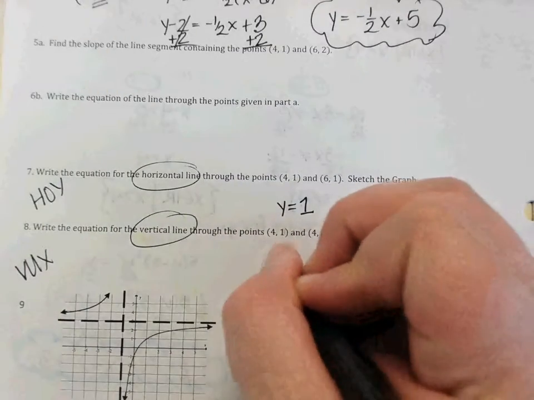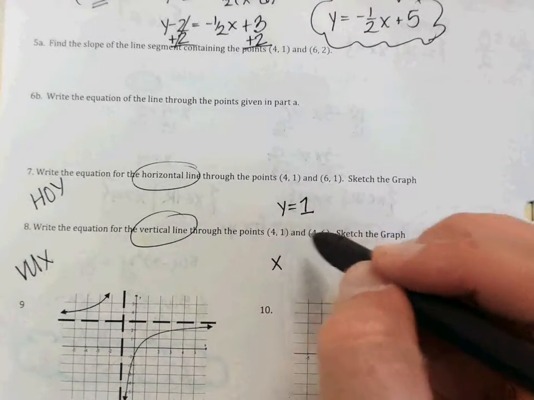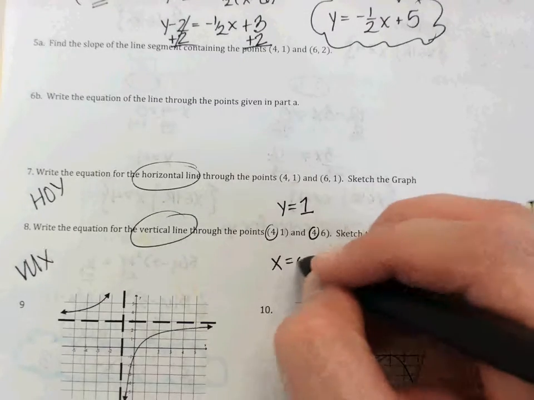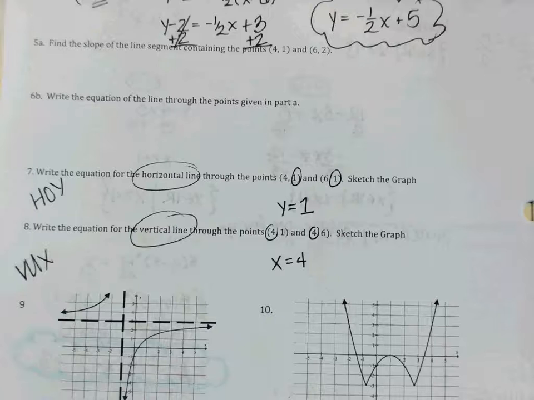X equals. And your points better have the same x or it's not a vertical line. 4, 1, and 4, 6. So it's 4. You can also just look at the number that matches. That's another way for you to do it. If the x's match, you automatically know it's vertical. If the y's match, it's automatically horizontal.